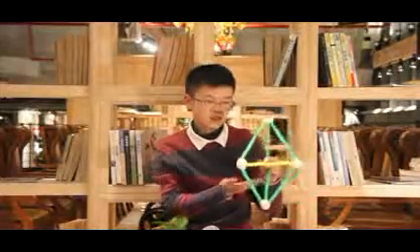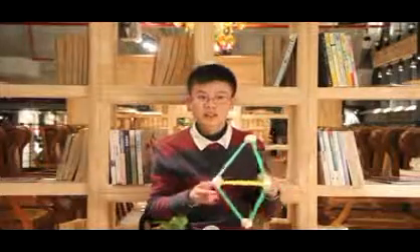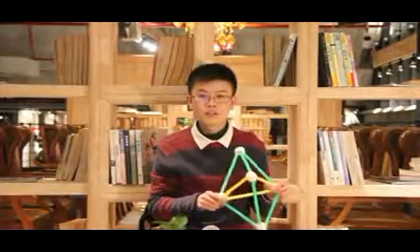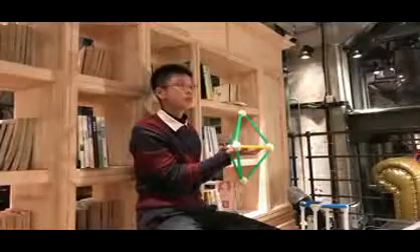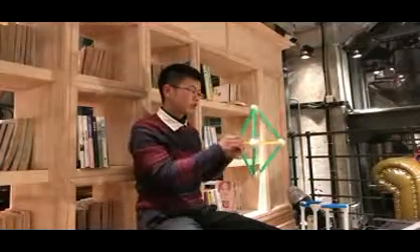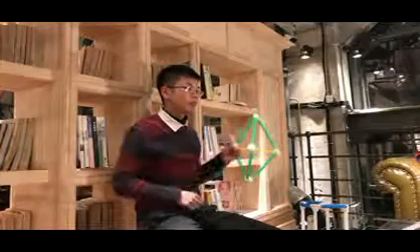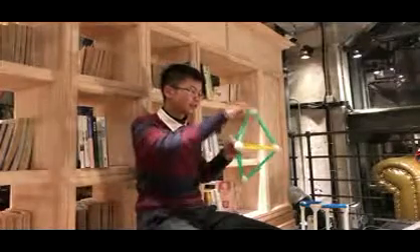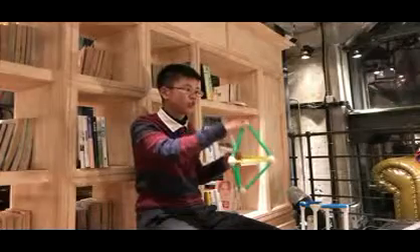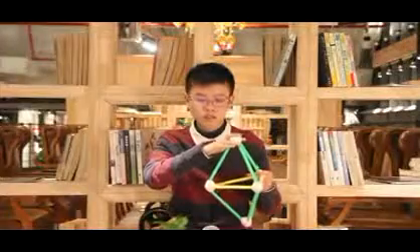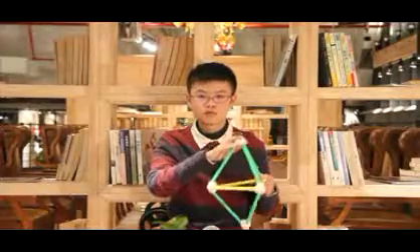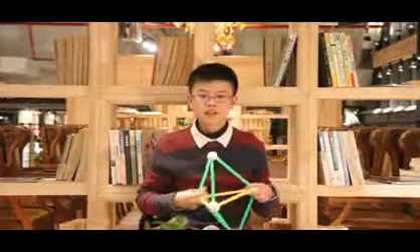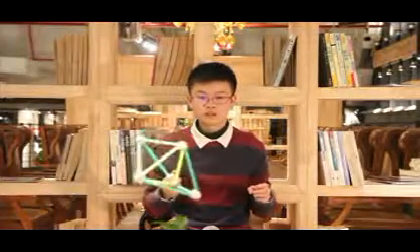So we can calculate the base as 1/2 AH. And then we know the base area. We use base area times the height to find one of the tetrahedron's volume. So one tetrahedron's volume times 2 gives the whole polyhedron's volume.